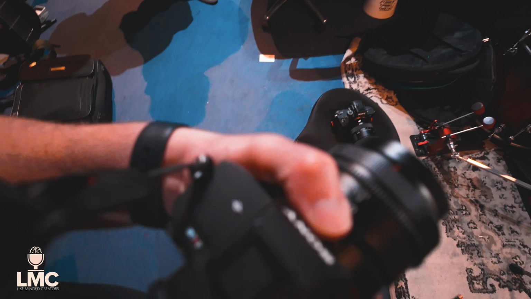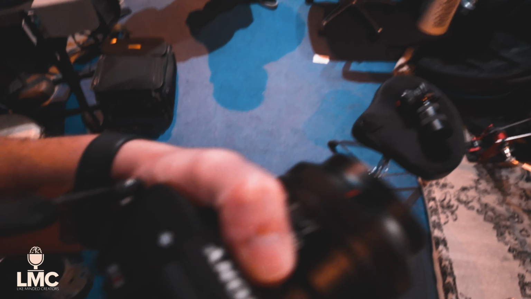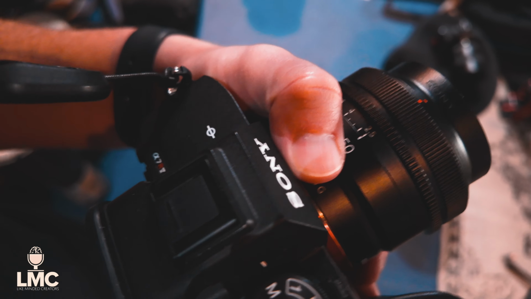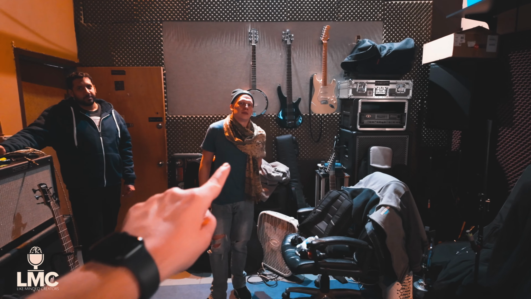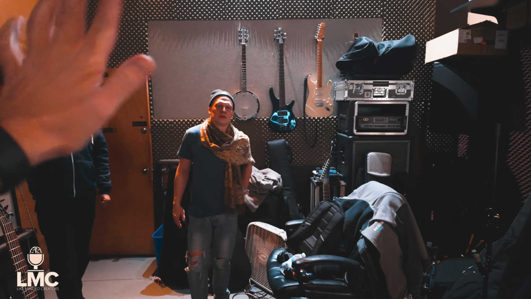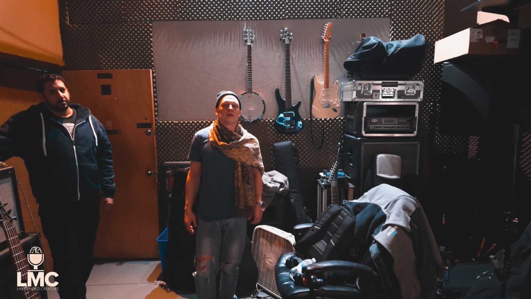Now, this guy right here, the A7RV, this is a photo monster. This has a 60 megapixel sensor. 60 megapixels is an insane resolution. If I take a picture of Chris's handsome face right here, I can blow it up to a huge billboard and it won't look distorted. So that's why I bought this camera.